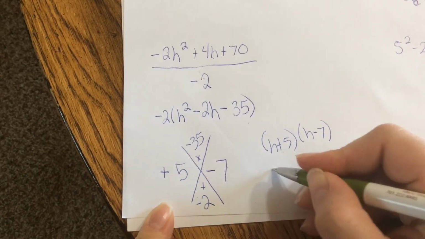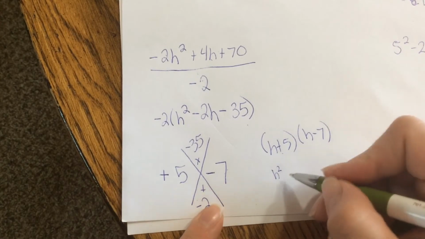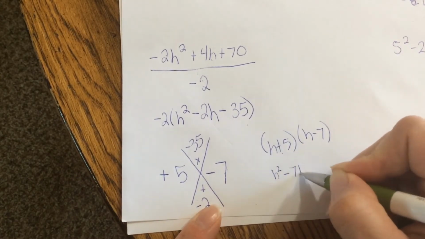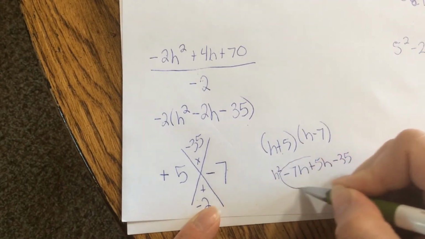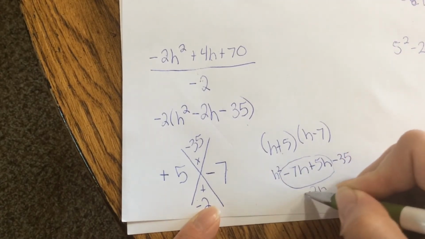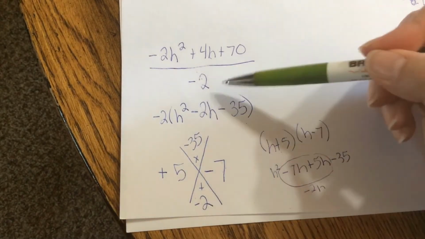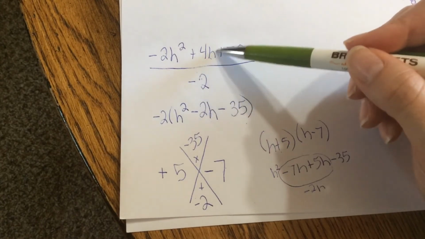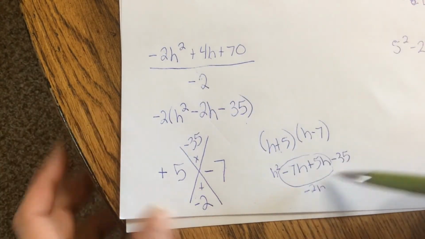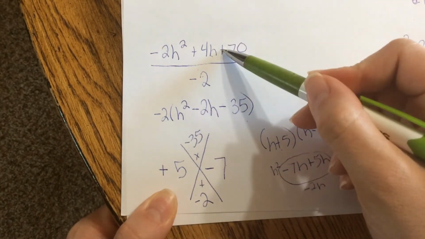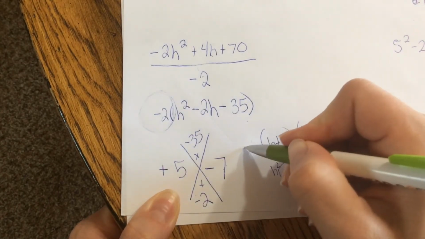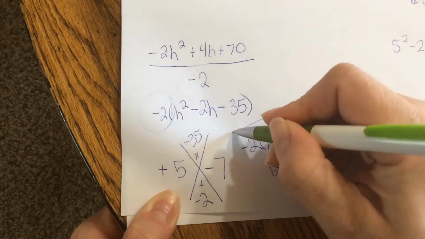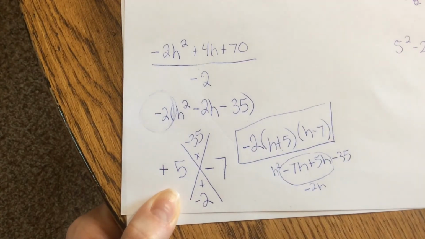Okay, and if I check that, I have h squared plus, outside, so minus 7h plus 5h minus 35, getting me that negative 2h here. Okay, but if I remember in my original problem, that middle term wasn't negative 2. My original problem was 4. So whenever you do that checking, make sure it matches your original. You check that you didn't miss something that you factored out already. I also have a factor of negative 2. So that goes out in front.